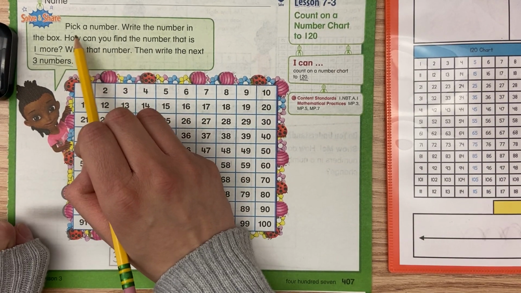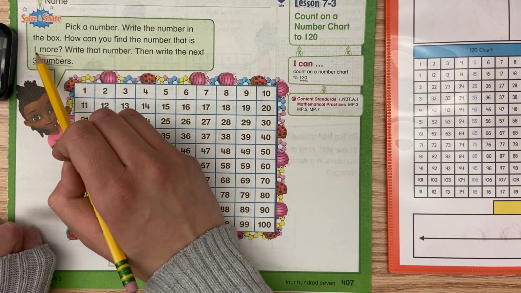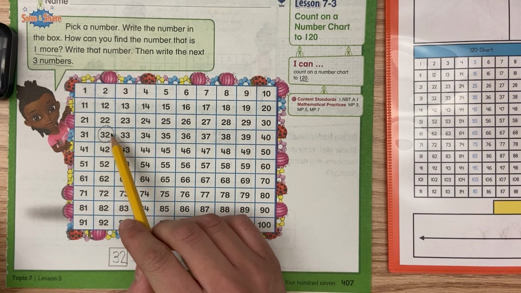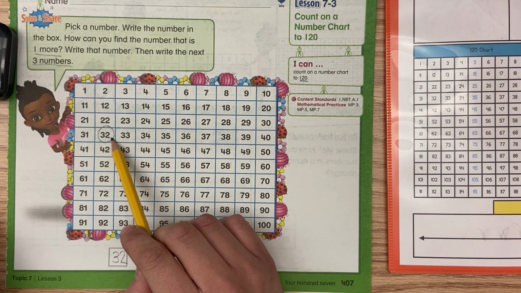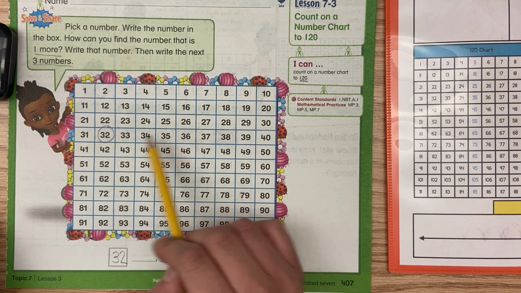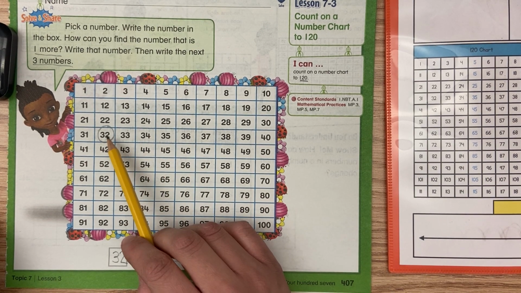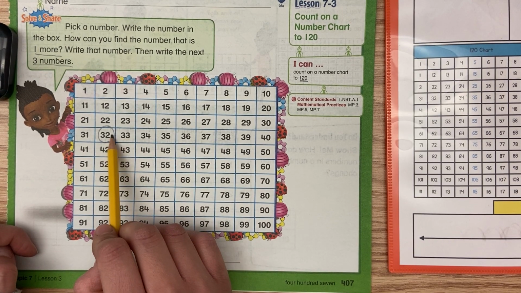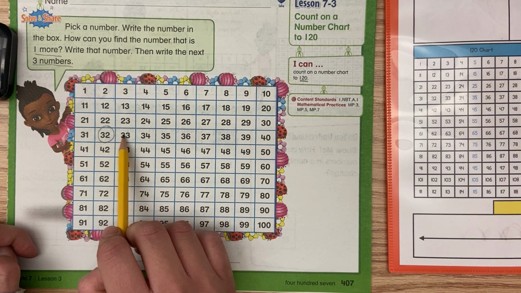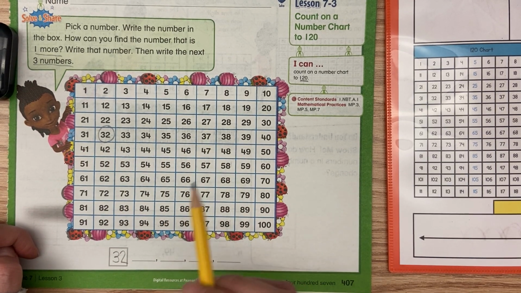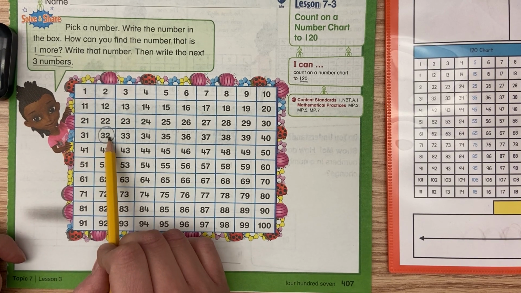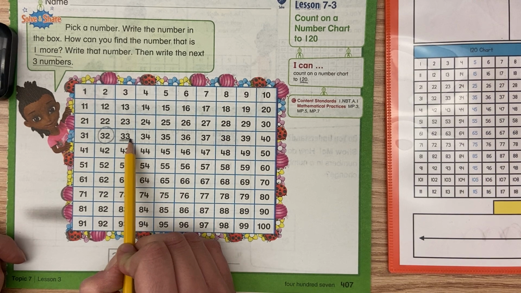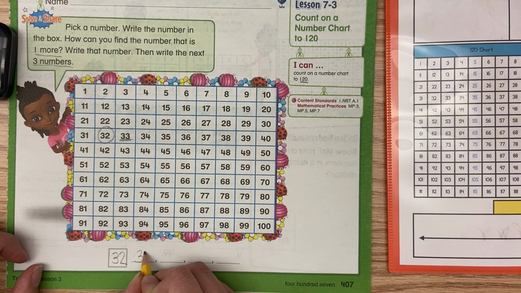It says, how can you find the number that is one more? If we're counting on by ones on a hundreds chart, which direction would you go? You would move to the right or forward. Okay? Think of it just like a number line. When we used to add and subtract on a number line, if we add on a hundreds chart, we move forward so our number gets larger. So what is one more than 32? 33. 33 comes right after 32.